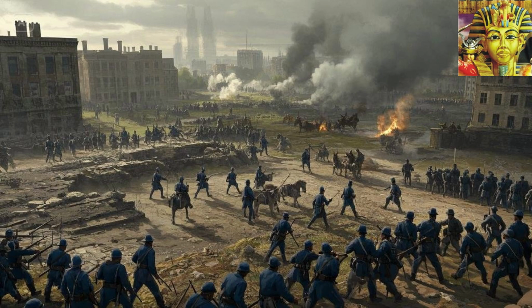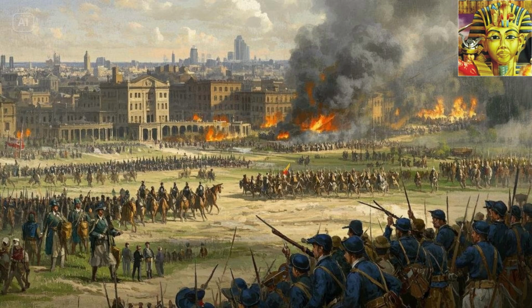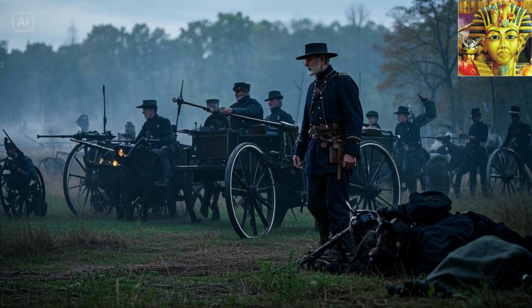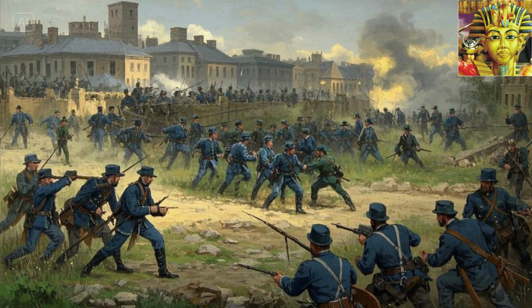Confederate commanders. General Joseph E. Johnston. Johnston was the initial commander of the Confederate Army of Tennessee during the Atlanta campaign. He was known for his defensive tactics and reluctance to engage in direct combat. Johnston's cautious approach led to his replacement by General John Bell Hood.